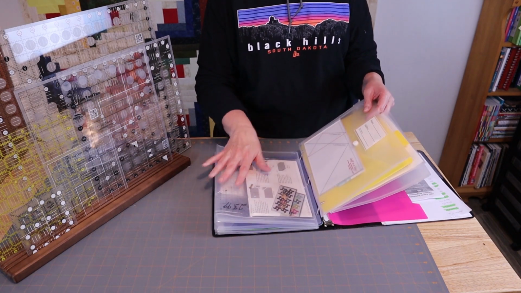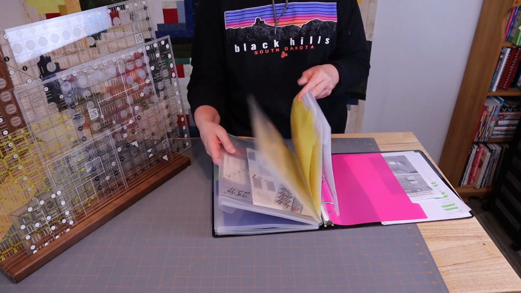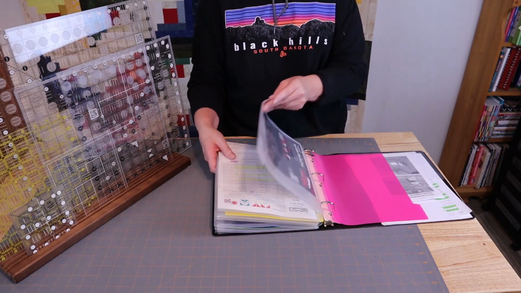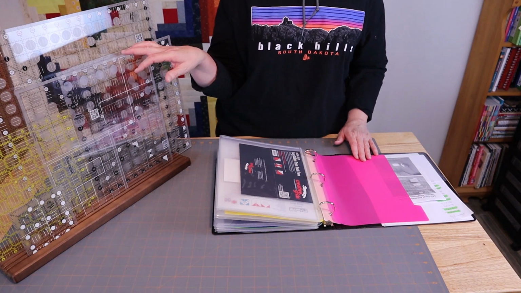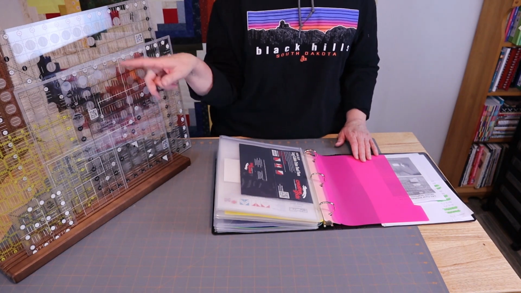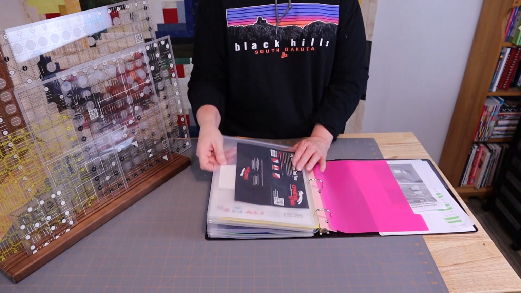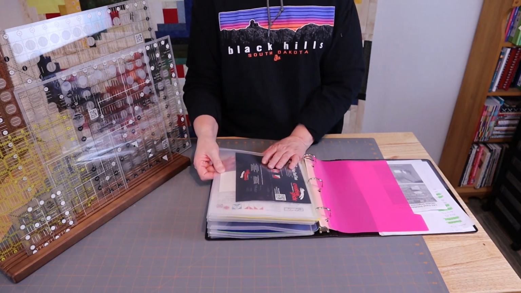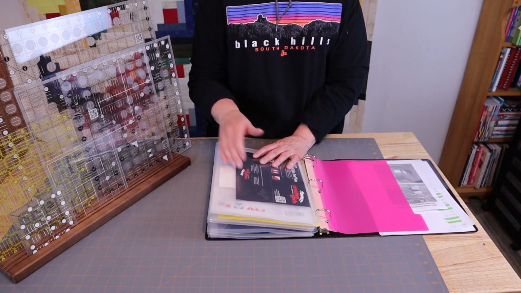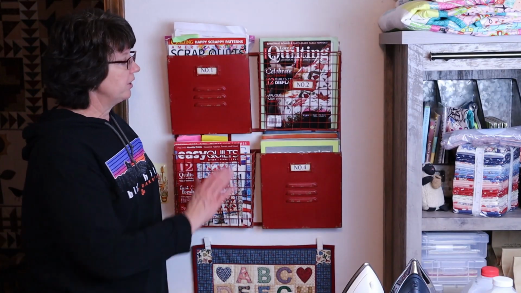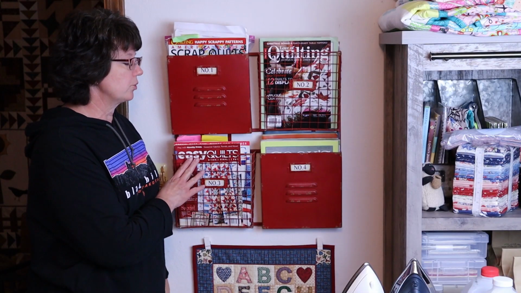Not cabinets. I put my specialty rulers in these pockets so they're not going to fall out. Now in this storage unit I have my Log Cabin Trim Tool 2 specialty ruler, and it was too big to fit in one of these sleeves, so I've just put the instructions inside there.